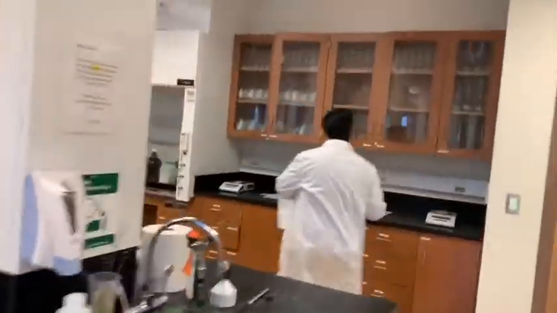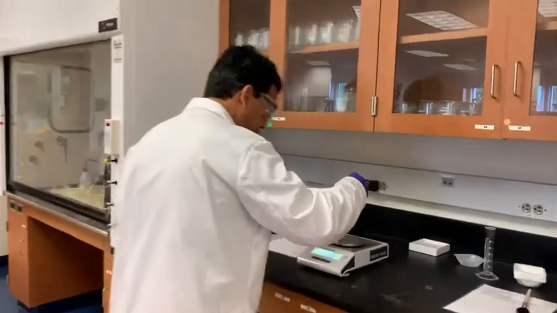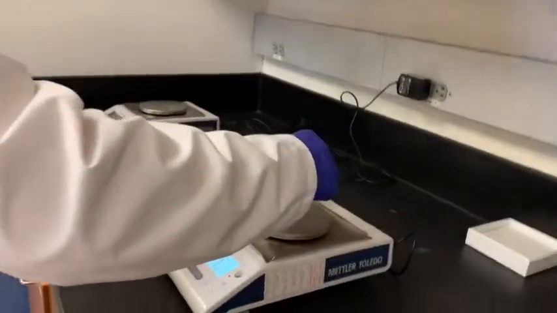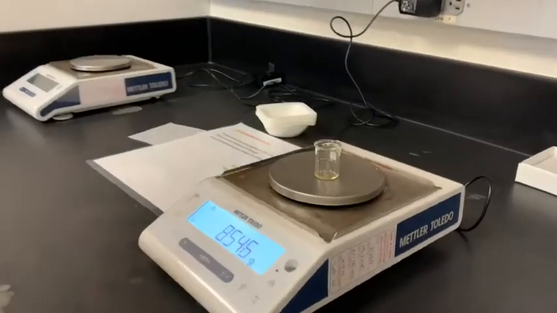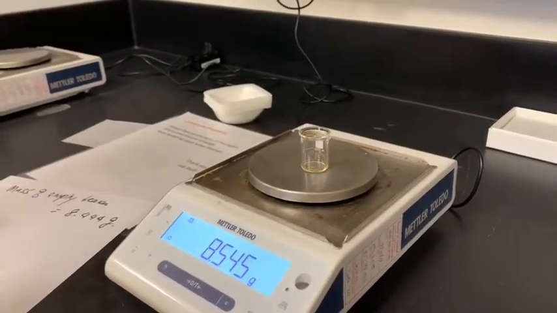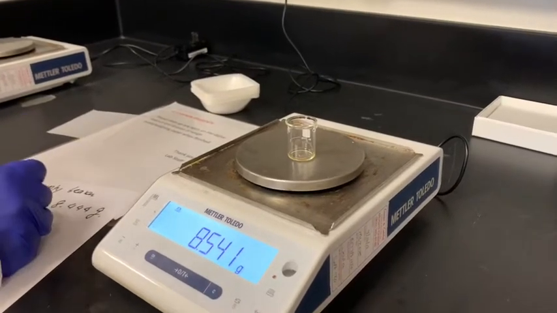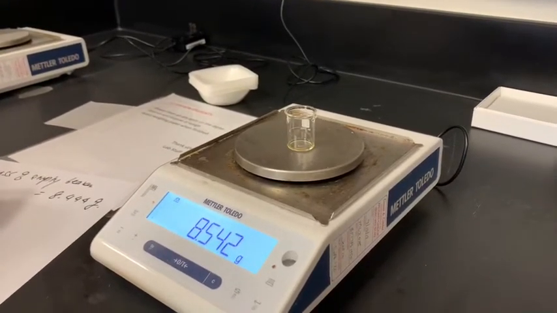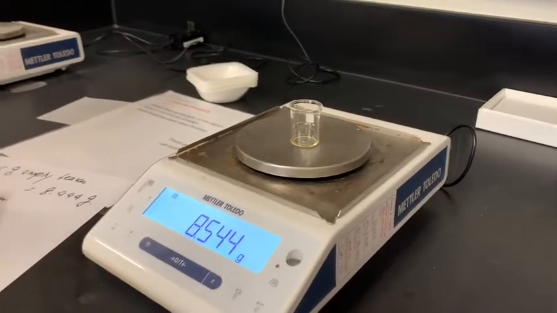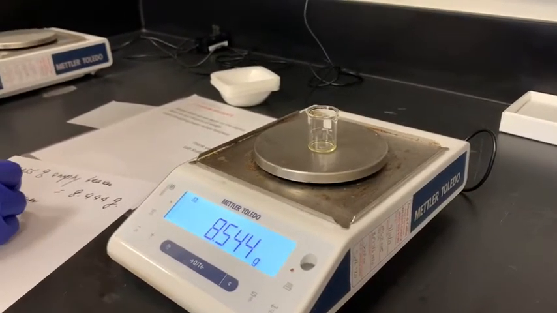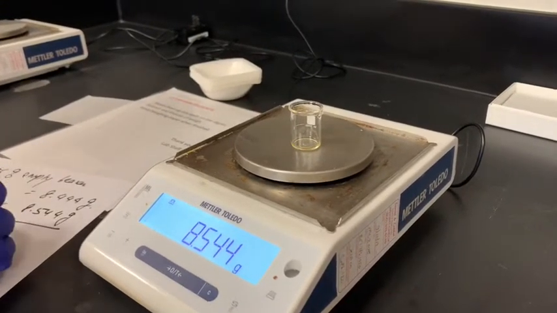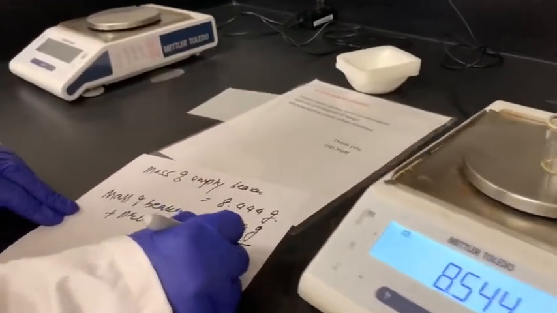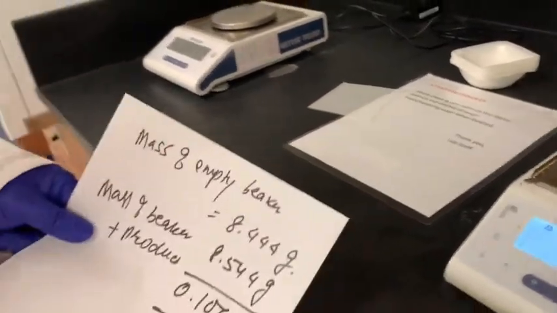So we have here 8.545, yes, the mass of beaker plus product is 8.544 gram. So you see here 0.100 gram is how much product you have.